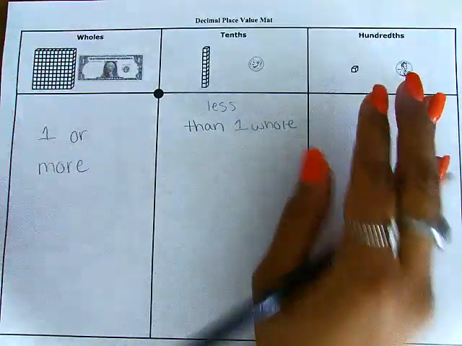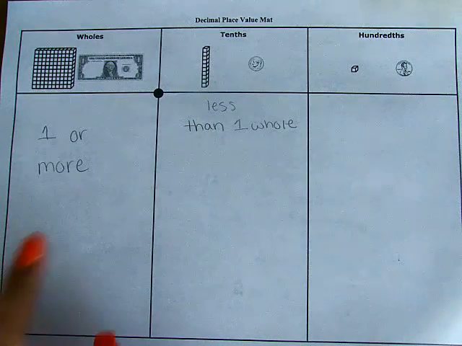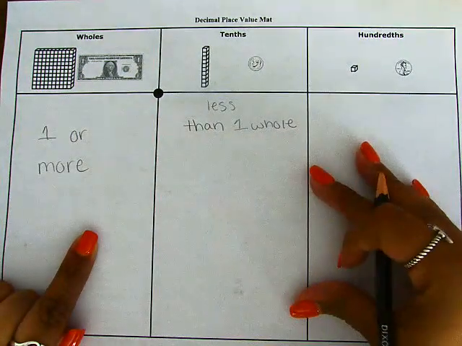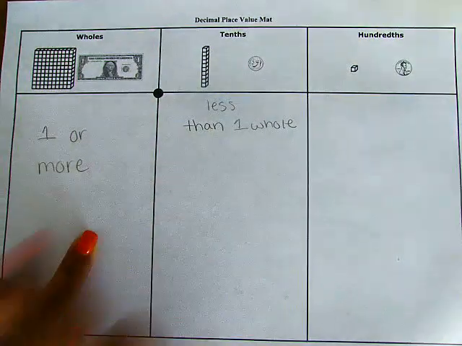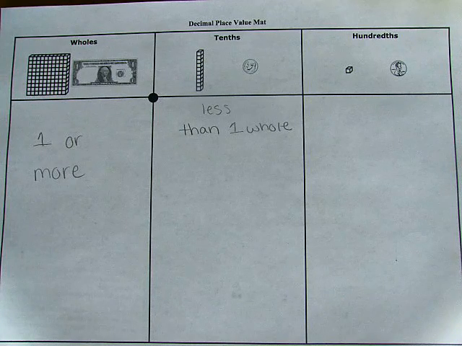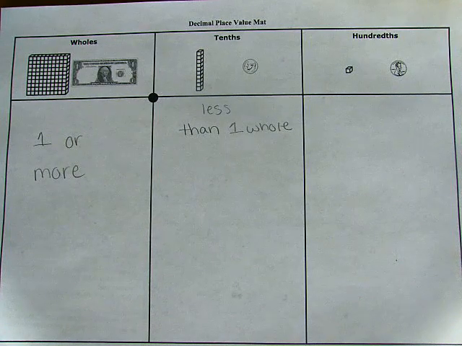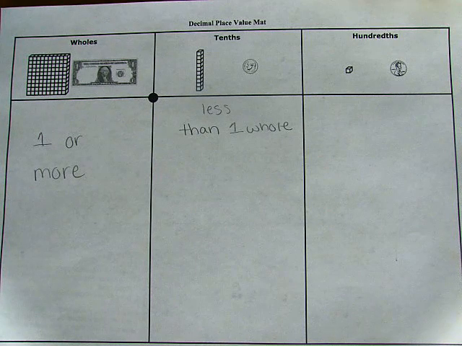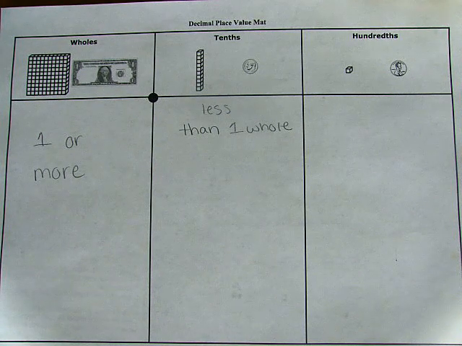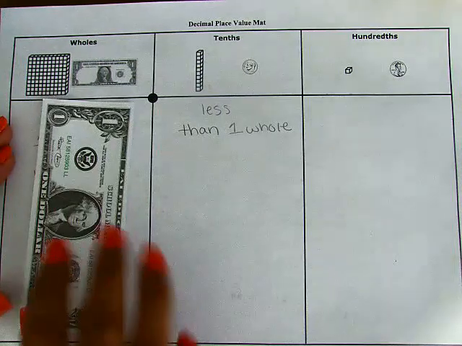We can think of this using money. If I have one whole dollar, all my cents behind it are less than that $1, correct? Yes. So now let's talk about money. I'm going to take this $1 bill, and we're going to use it to represent one whole. So here it is, my $1.